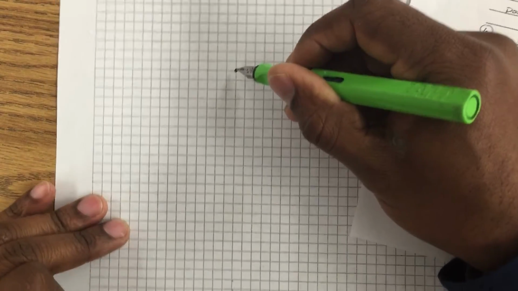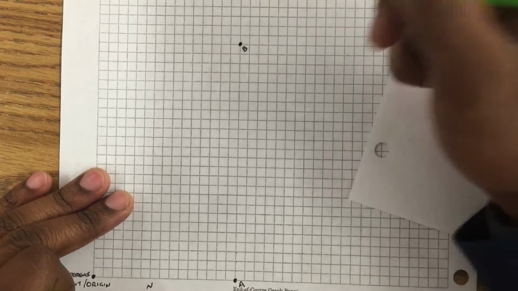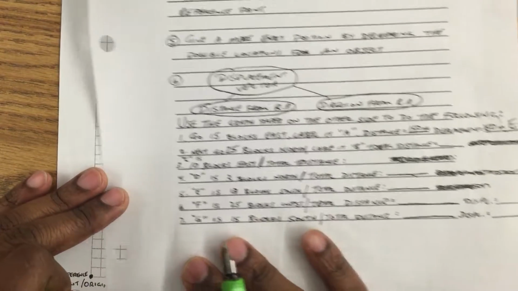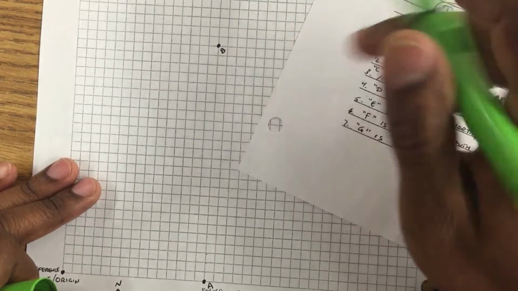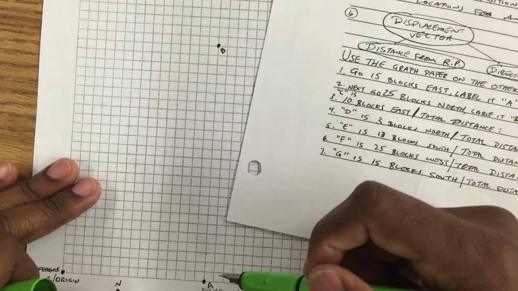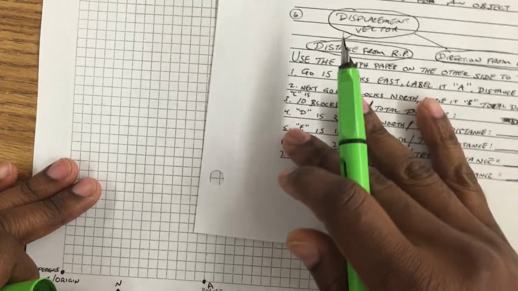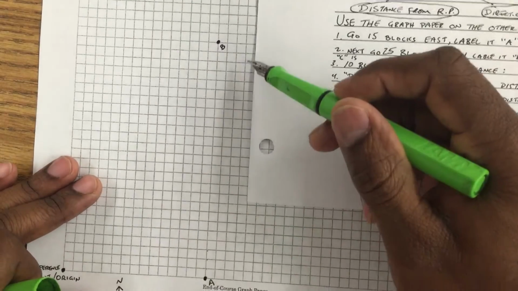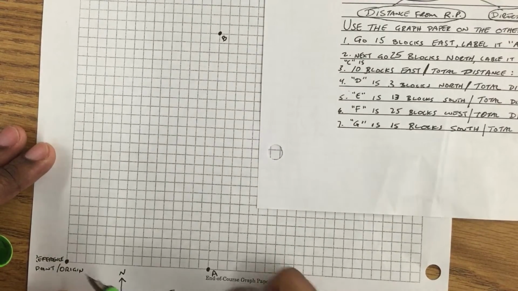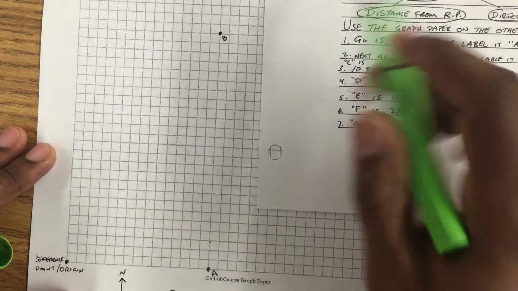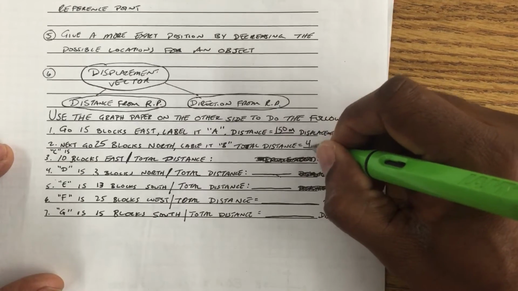If you need to pause once again and count carefully, please do that. We're going to label it B, and they want to know the total distance. Well, if I went from A to B, that was 25 blocks, 25 times 10 is 250. But they wanted to know the total distance, so that's from A to B. That's 250 plus this 150 I had gone over here. 150 plus 250 is 400. So the total distance I have traveled is 400 meters.